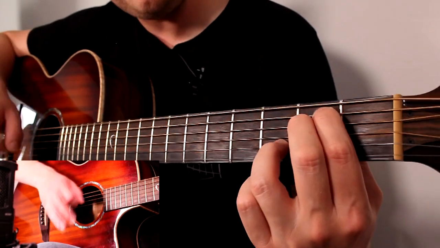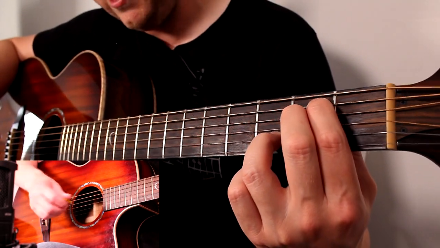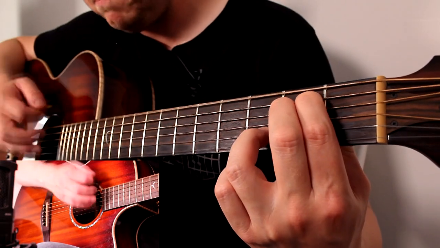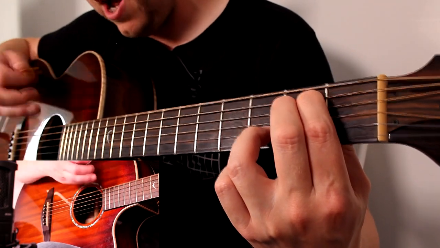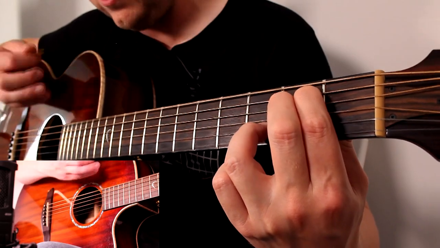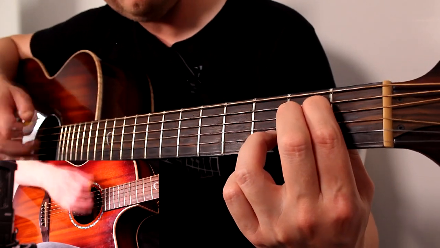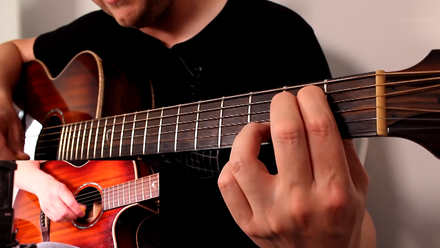So can you hear the other bass notes and accents that I'm putting in? Listen. Bass, bass, loud, down, up, bass, loud, down, up. When you do that round in a circle, you really get it sounding like the song.